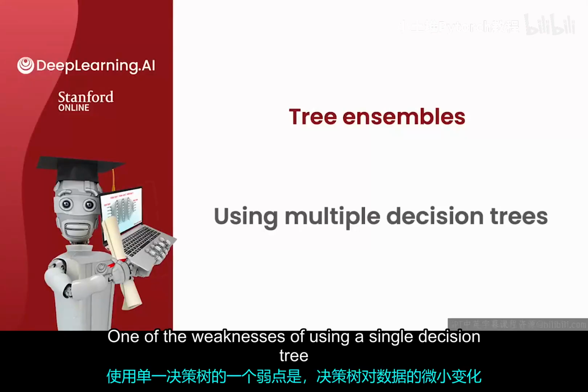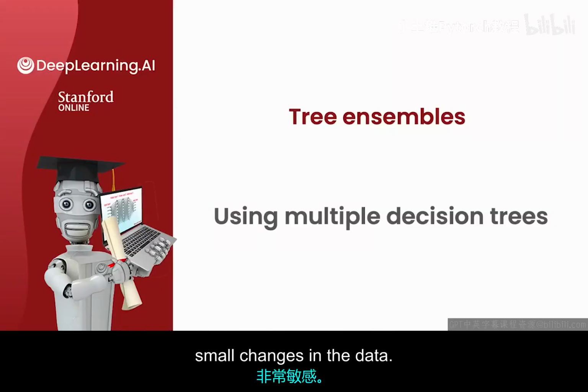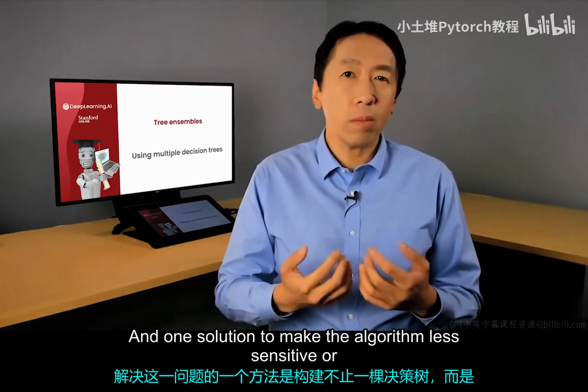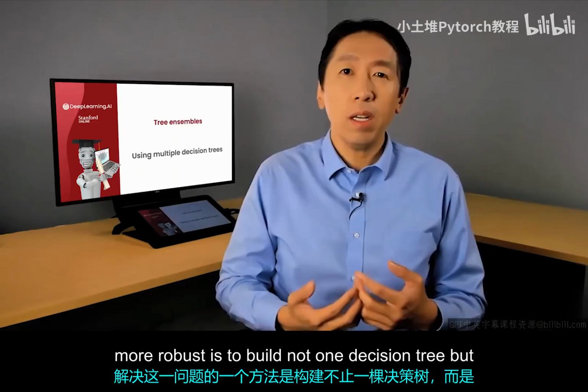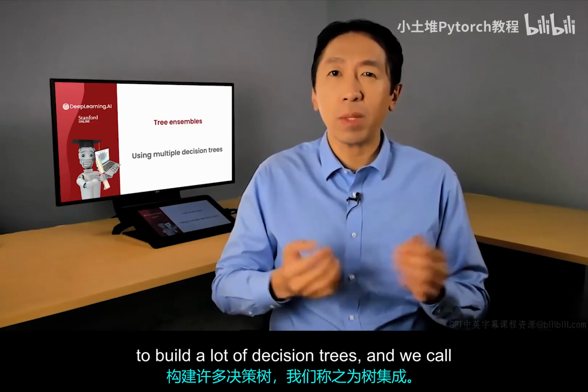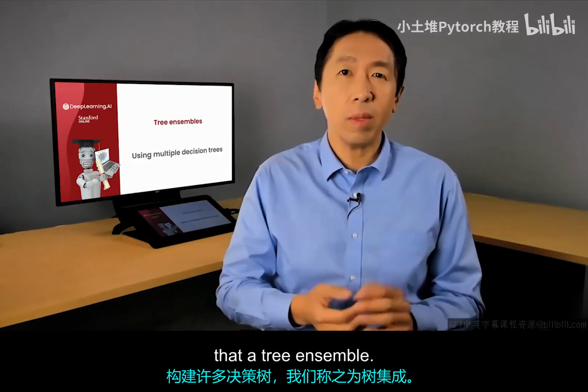One of the weaknesses of using a single decision tree is that that decision tree can be highly sensitive to small changes in the data. And one solution to make the algorithm less sensitive or more robust is to build not one decision tree, but to build a lot of decision trees. And we call that a tree ensemble.